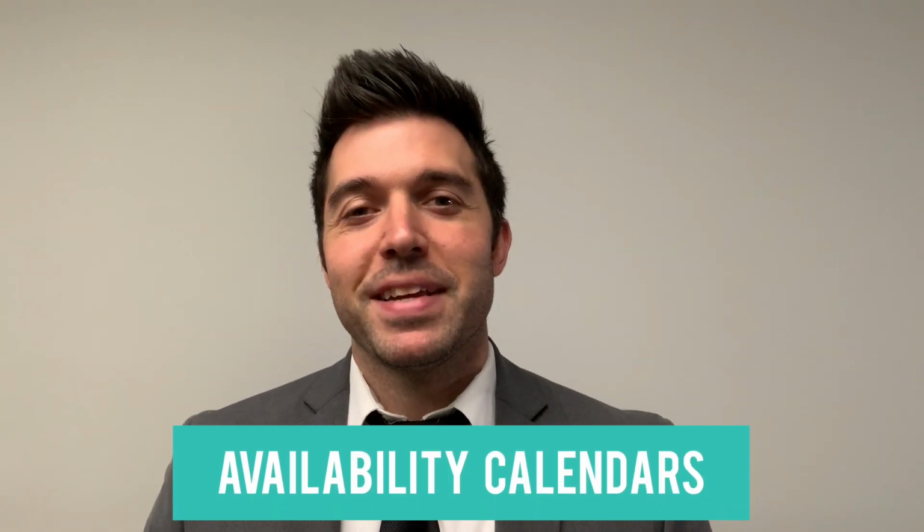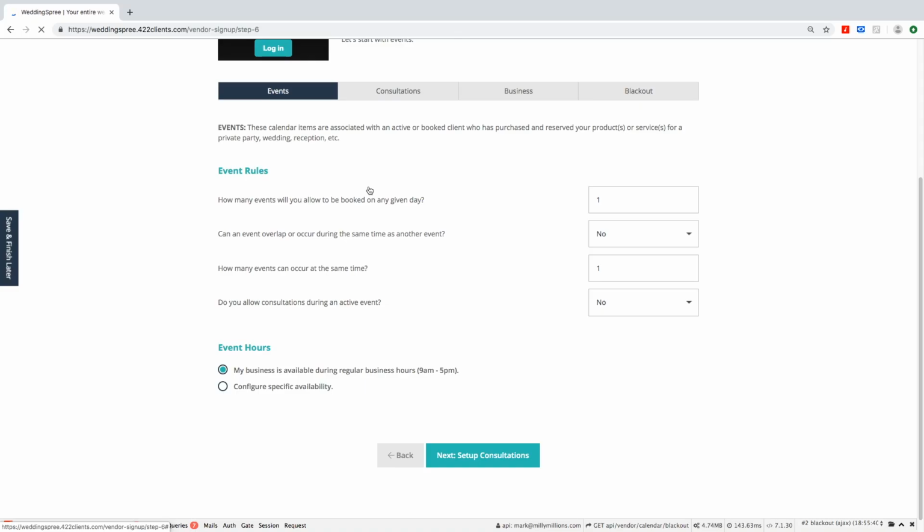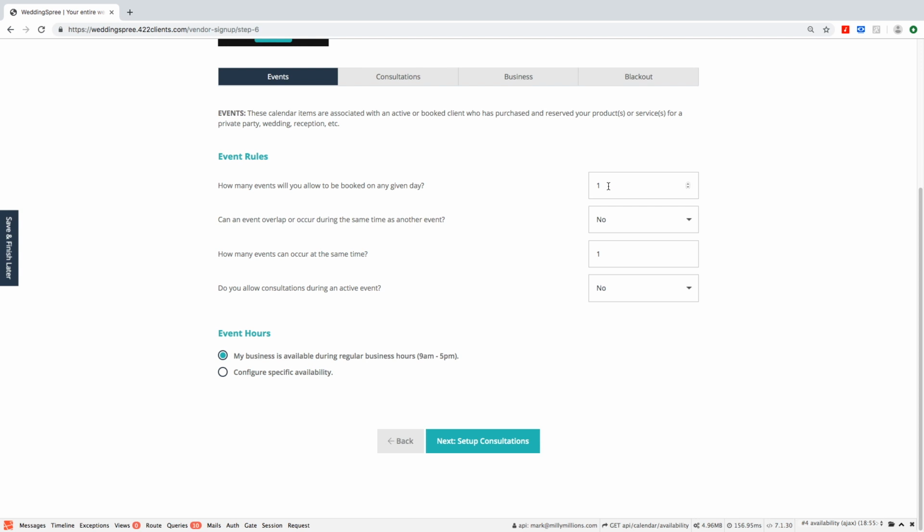All right, step 3, setting up your availability calendars. So there are 4 calendars that we'll need to configure in order to accurately display your availability for your products and services. So let's start with laying down some rules for your events calendar.